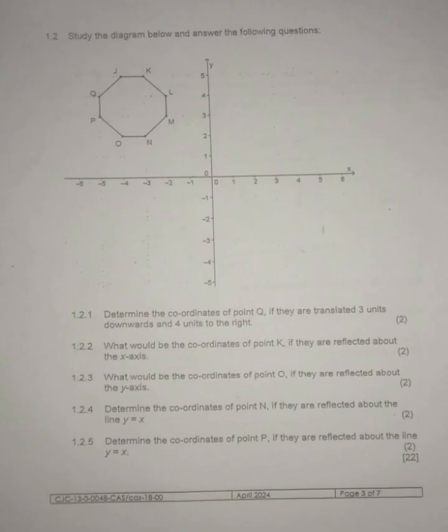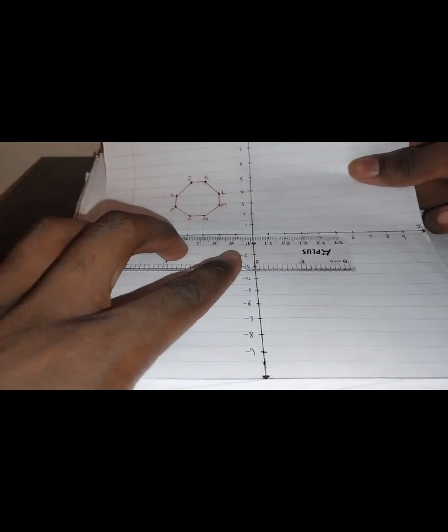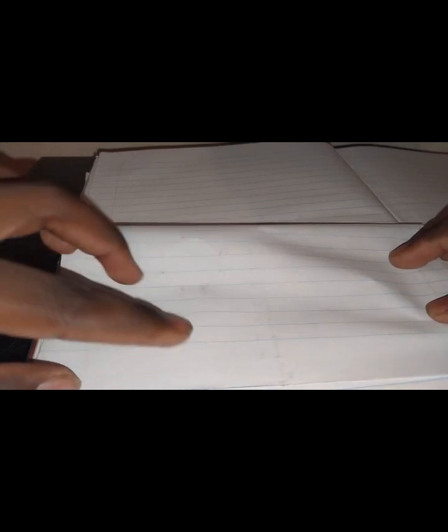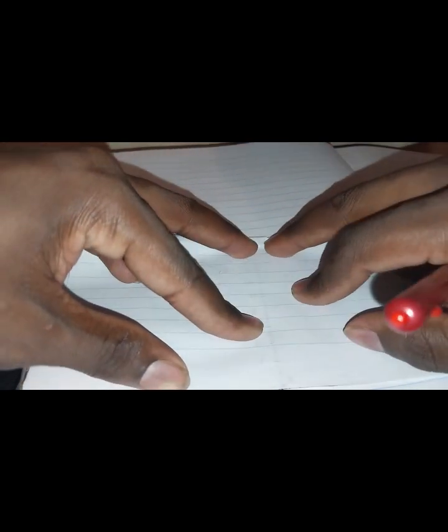And the second question says, what will be the coordinates of point K if they're reflected about the x-axis? Okay, this is our x-axis. If we fold the paper in half, remember that this paper is square.